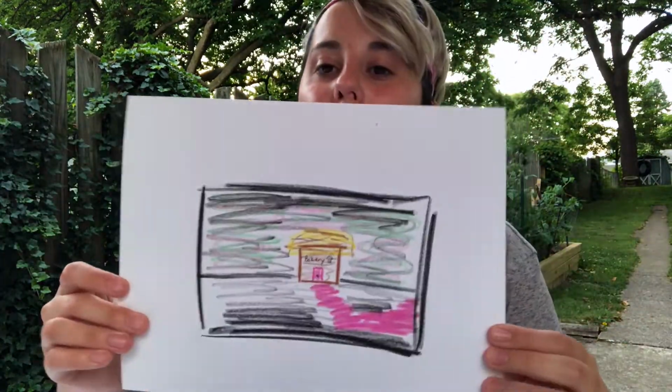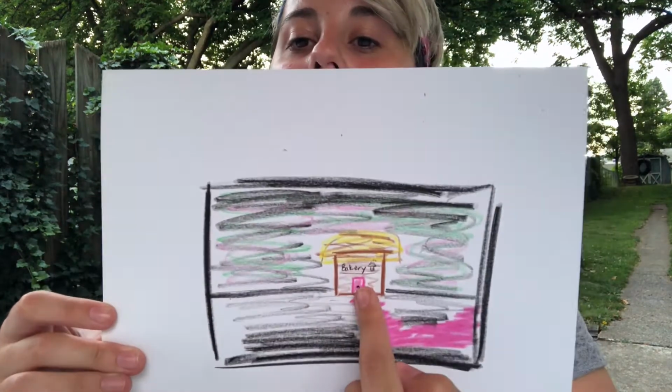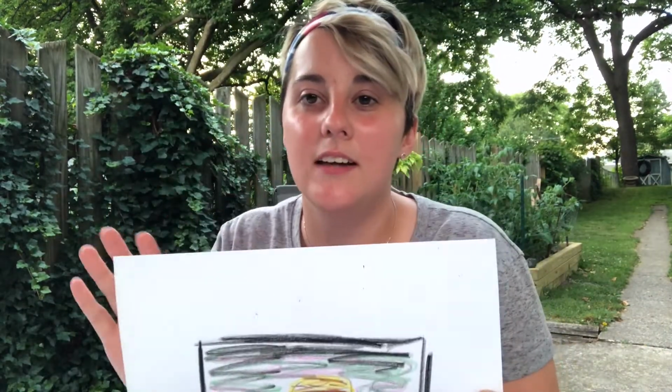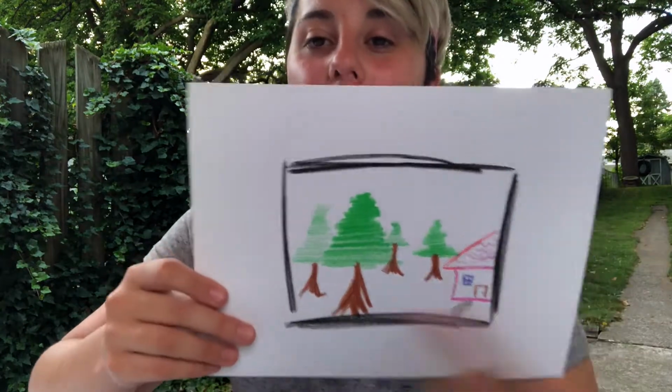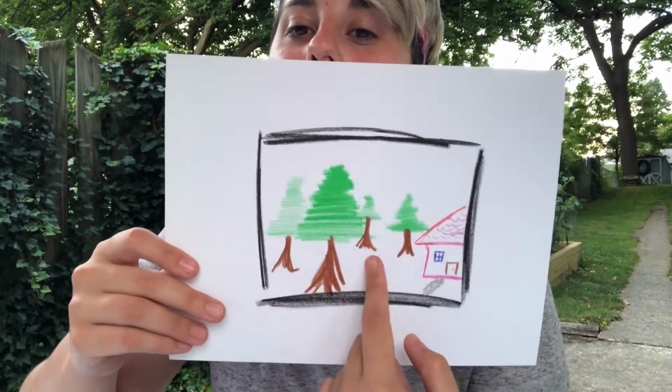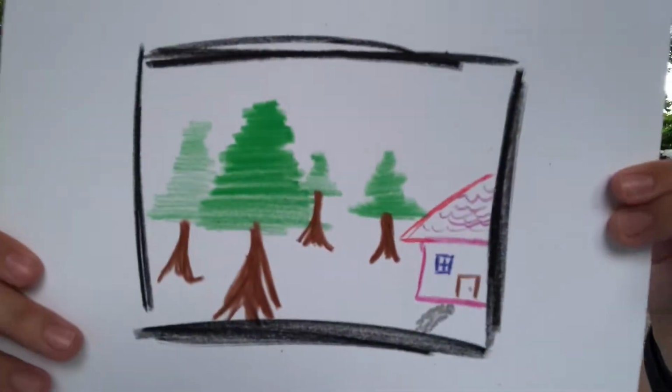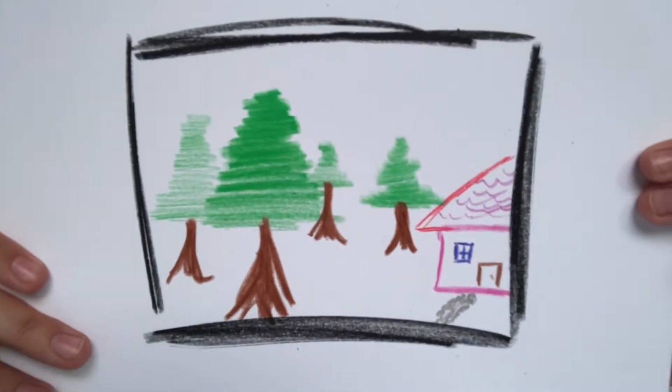So you could have something super, super simple where you just have a lot of colors on a backdrop and you just have a bakery, right? You just, on stage, would have a little building that is a bakery. Or maybe you also have an idea that's just a forest. So you just have a forest and grandmother's house. That could be another set design.